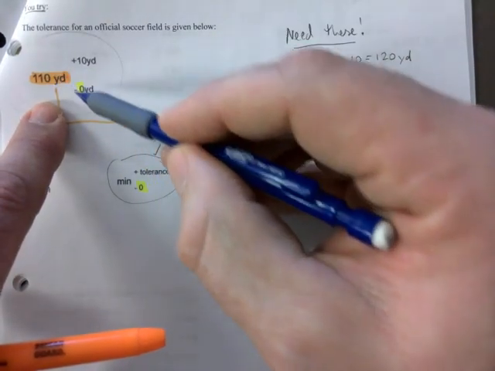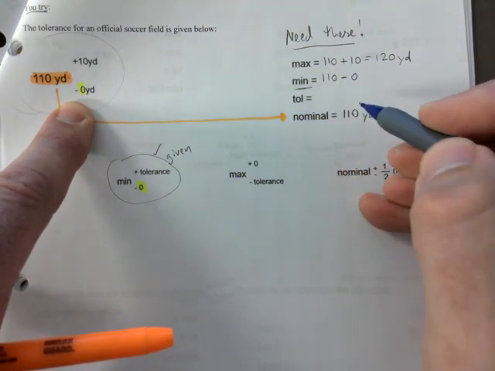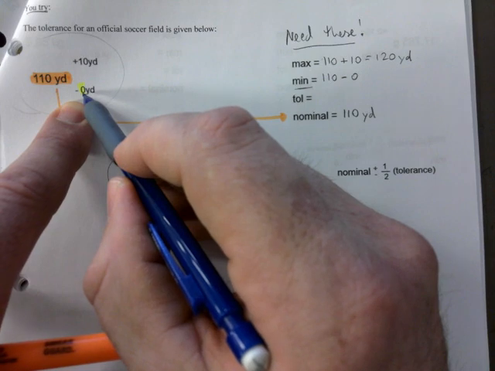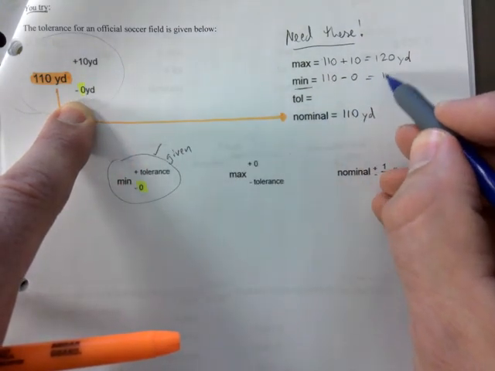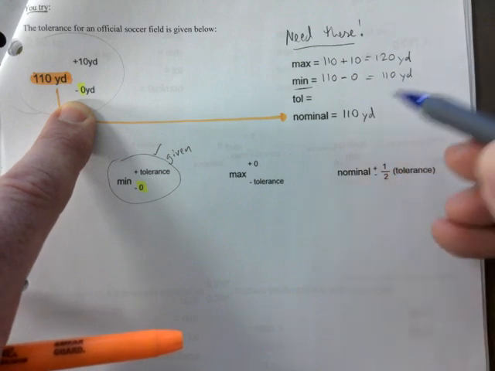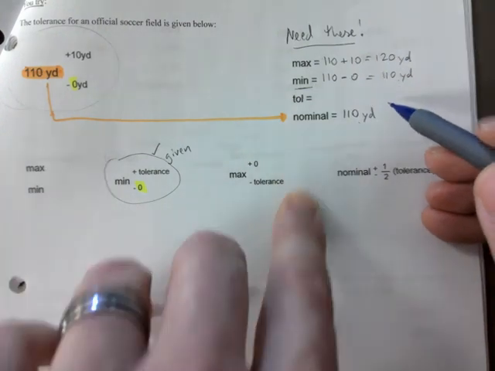To get the minimum, you either just realize, hey, this is the minimum, but not always. So in this case, it would be 110 minus 0. I know it's a bit silly, but sometimes this isn't a 0. So you might be like, what? Right? So in this case, it's minus 0. So 110 is my nominal, but it's also the minimum. It's both at the same time.